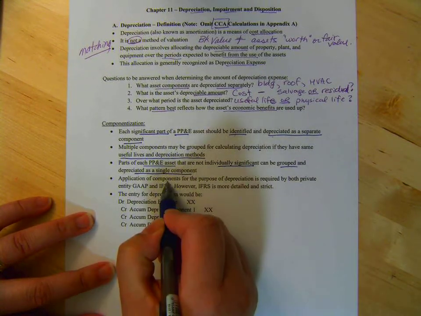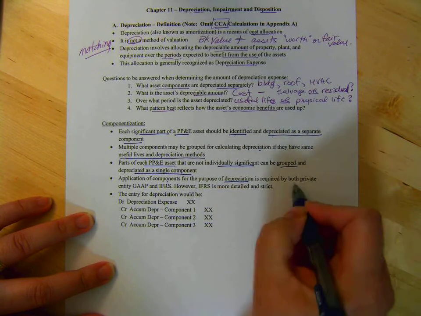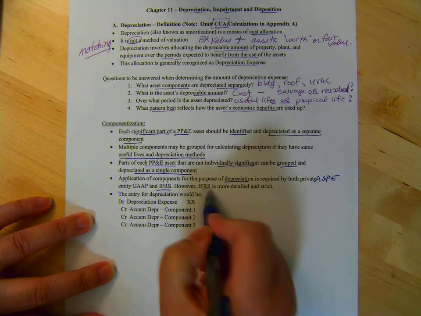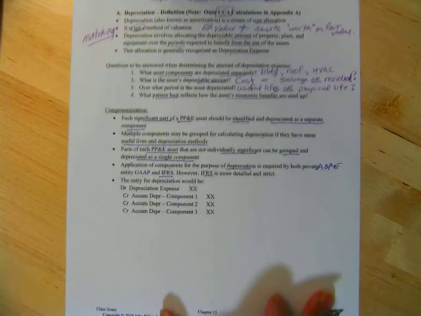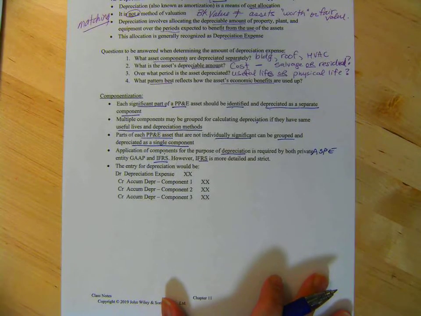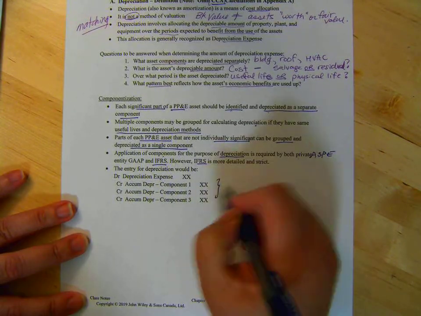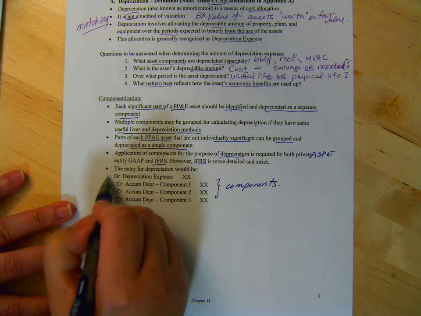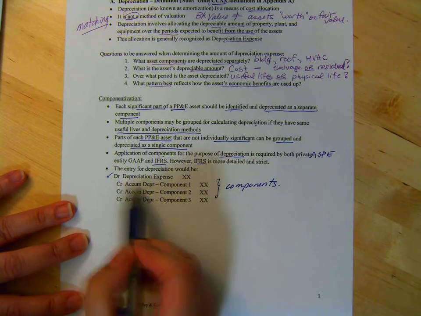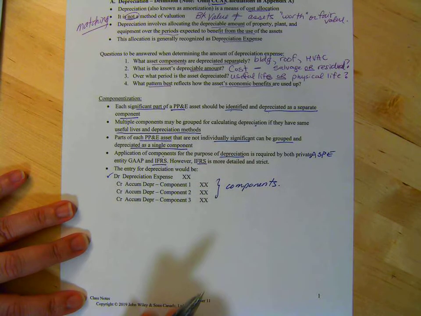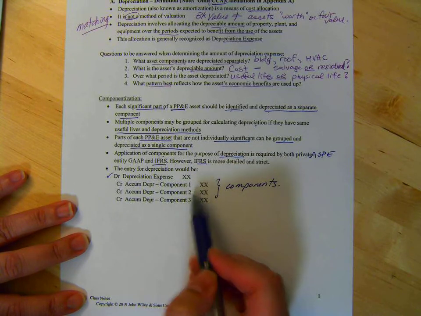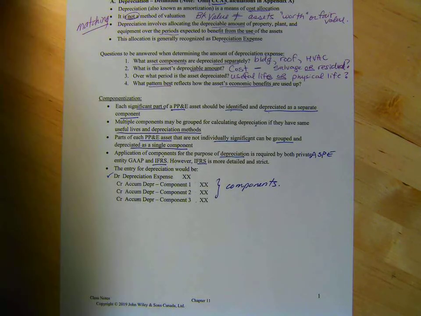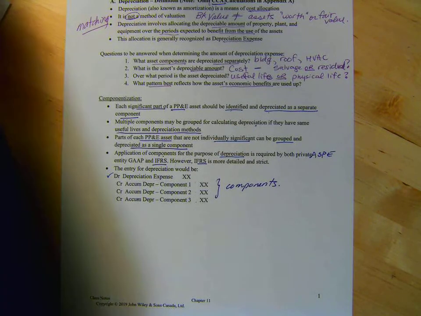Application of the components for the purpose of depreciation is required by both private entity GAAP, so ASPE, and IFRS. IFRS, of course, is more detailed and strict because they're dealing with public financial statements. So if you had components, your entry would be debit to depreciation expense and then credit to accumulated each of the components. Okay, so if it was the building, the roof, and HVAC, list them like that. You could also list them separately, it shouldn't matter.